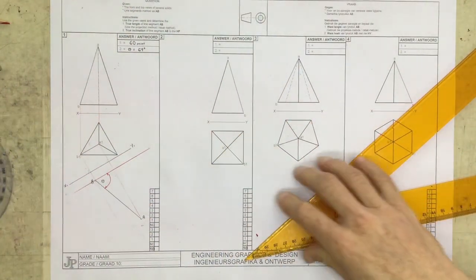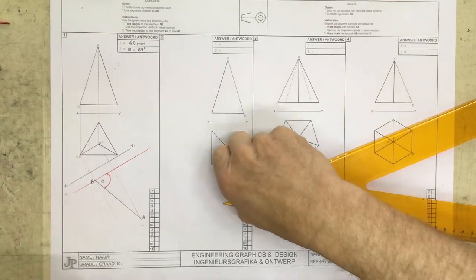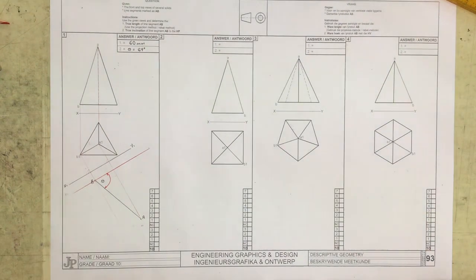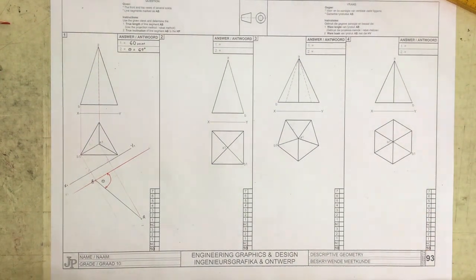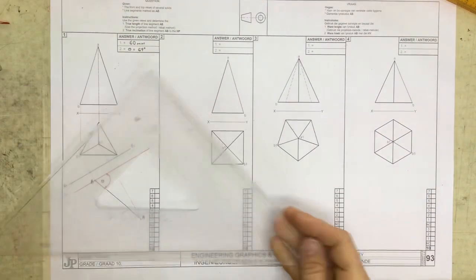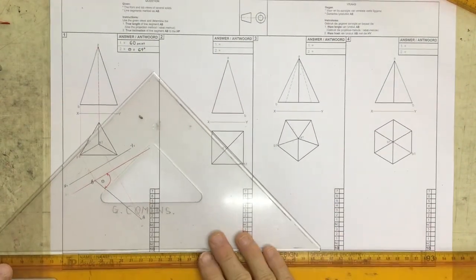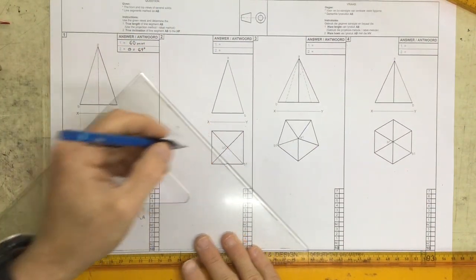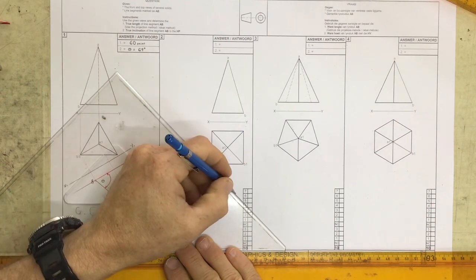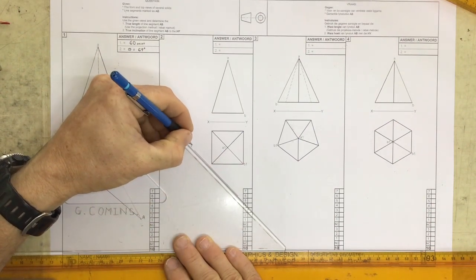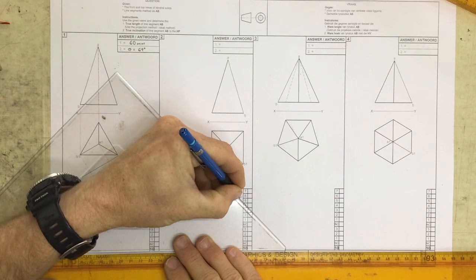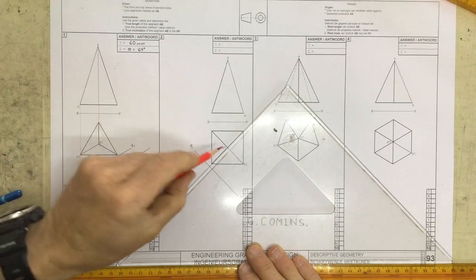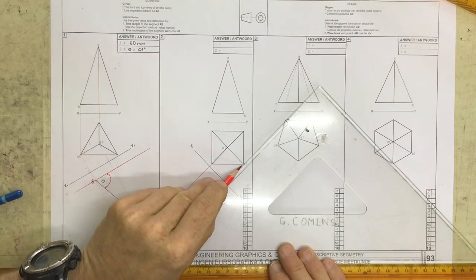Same story over here, except this one is set at 45 degrees. So I can take my 45-degree set square. Same story, nice and easy. You can see that that's lined up on this line AB. Shunt it out over there. Draw an XY axis, X1, Y1 over there. Take some construction lines coming out from A and from B over there.